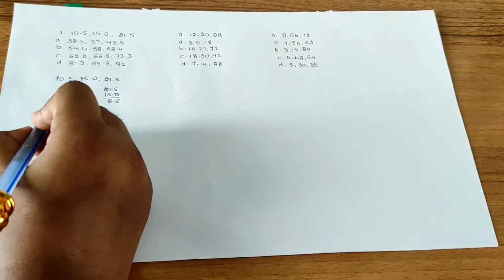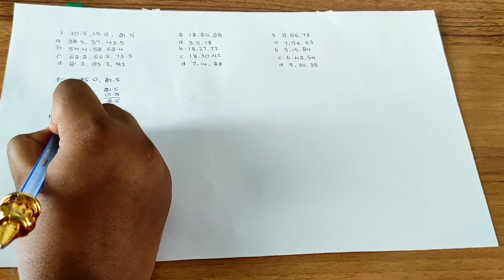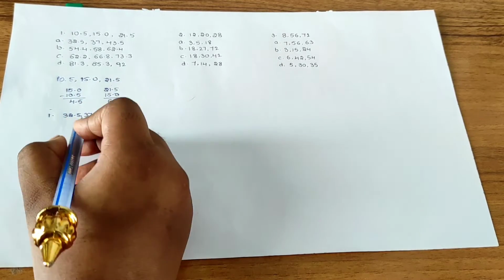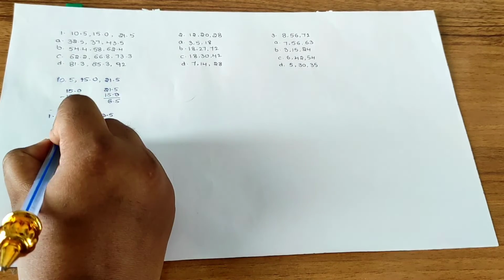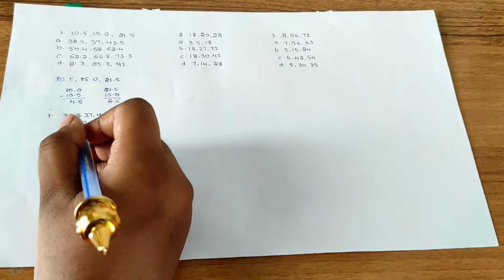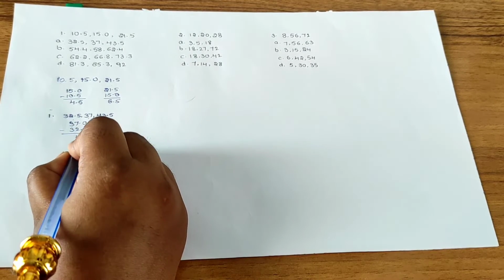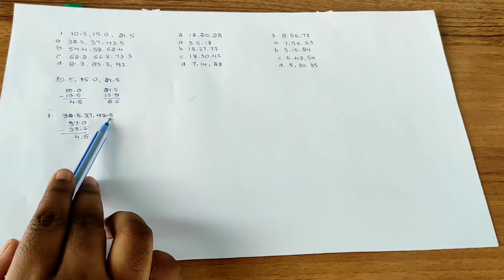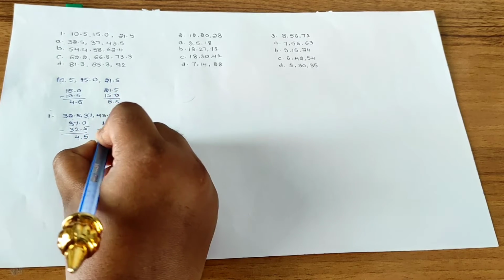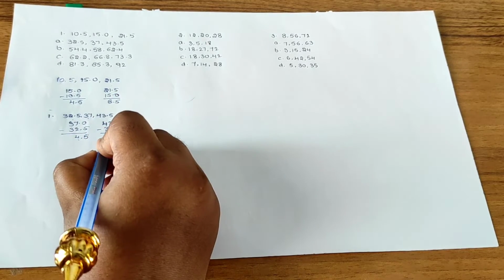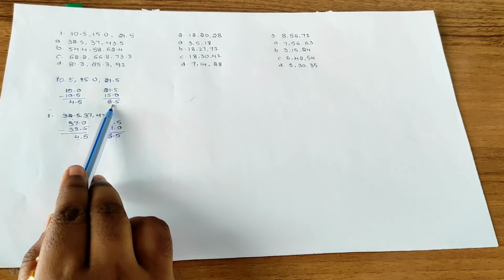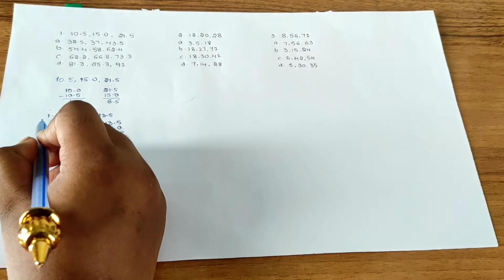So the very first option is 32.5, 37 and 43.5. If we find out the difference between second and first number, which is 37 minus 32.5, the difference is 4.5. And the difference between third and second number is 43.5 minus 37, which is 6.5. So this option carries the same relation, so this option can be the answer. Let us check out the other options as well.